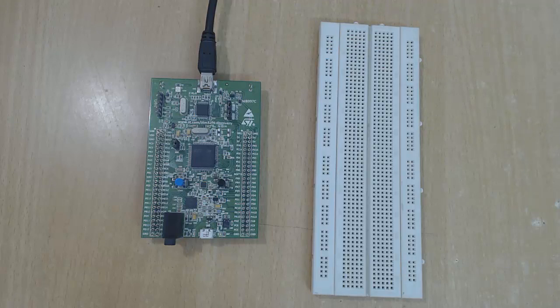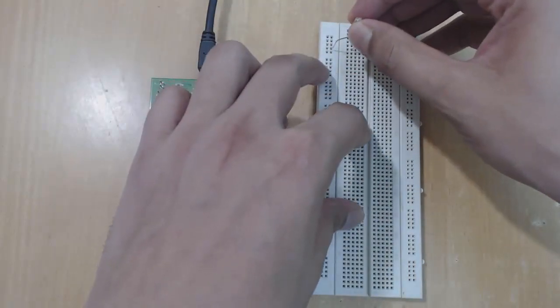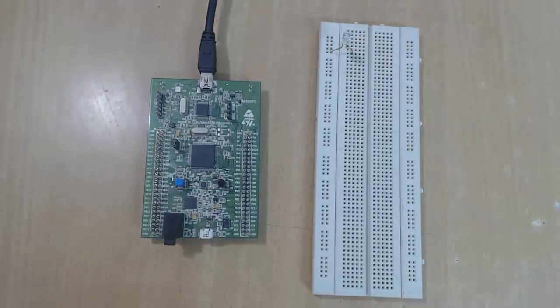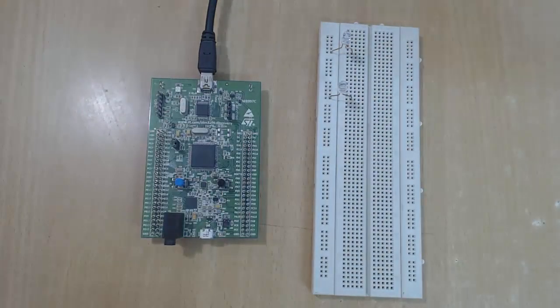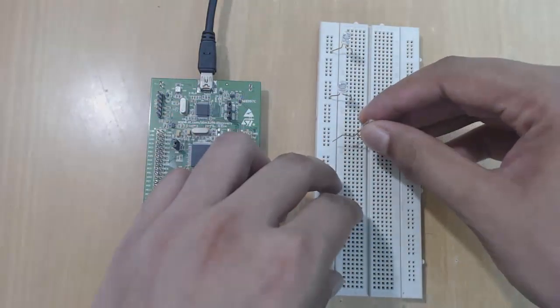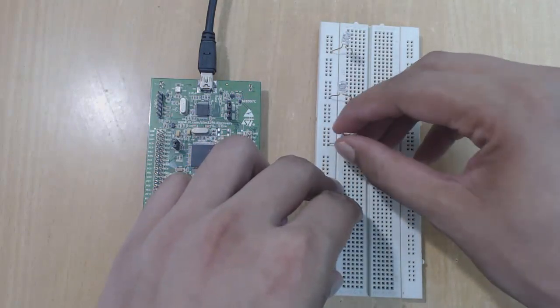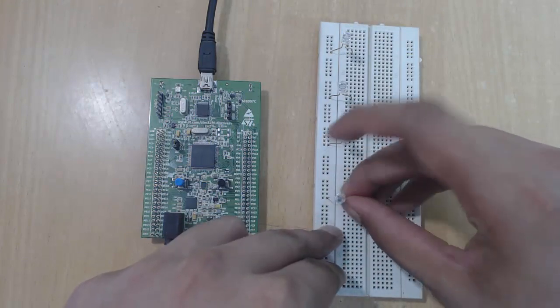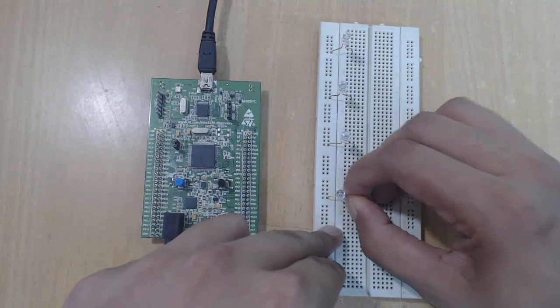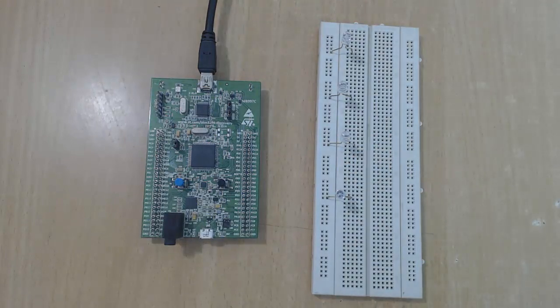Okay, so here we have the Discovery board and breadboard. Let's now connect the 4 LEDs one by one. Okay, now let's connect the resistor for each LED.